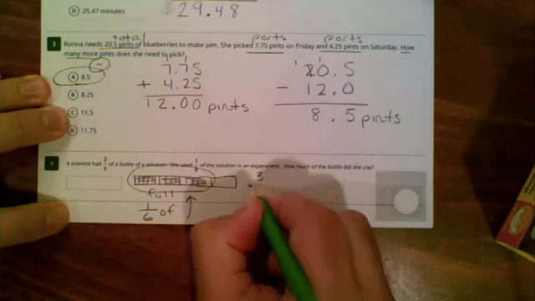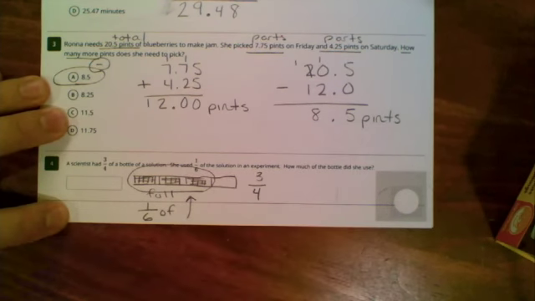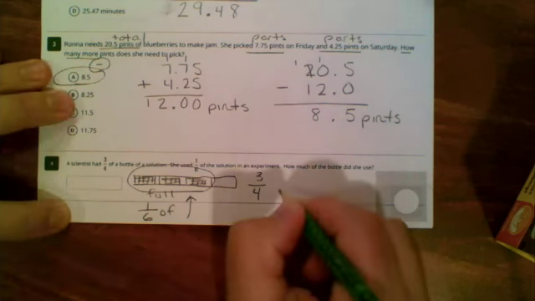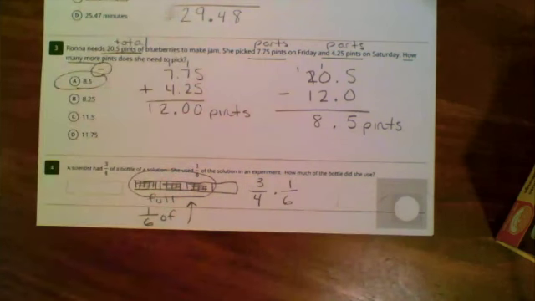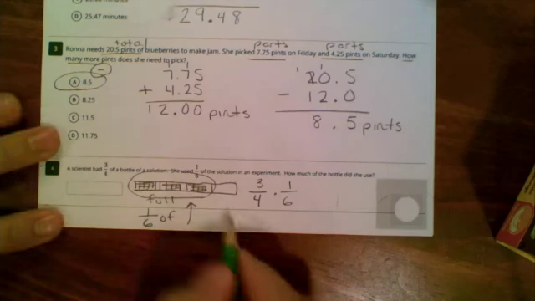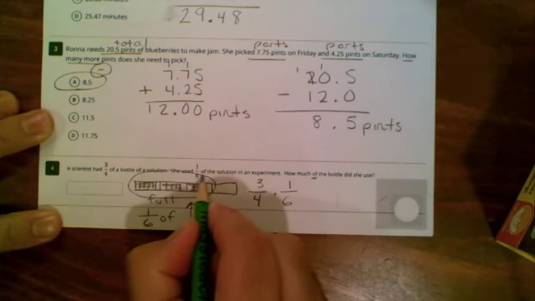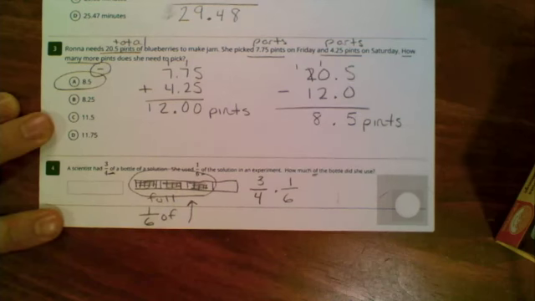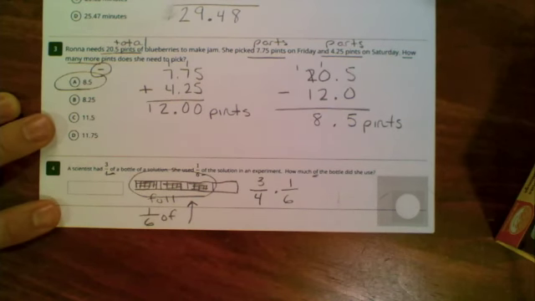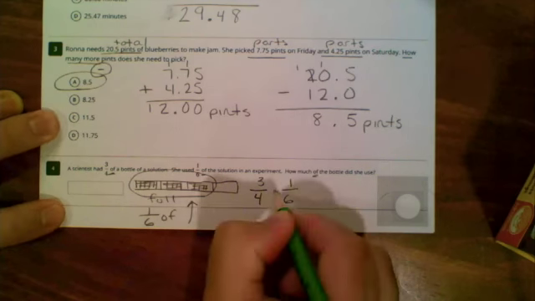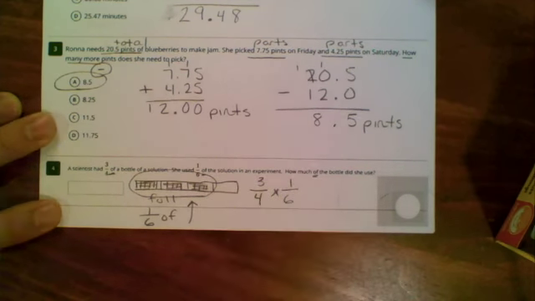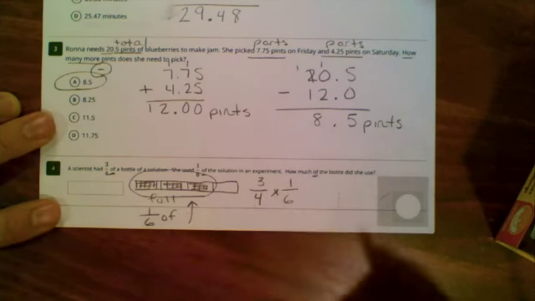Another way to do that is to take the total amount that's left in the bottle and multiply by the amount that she's going to use. So she's going to use 1/6 of the solution. And so that word of often means we're multiplying. So when we take 1/6 of the solution, we're multiplying 1/6 times 3/4, because 3/4 is how much was in the bottle at the start.